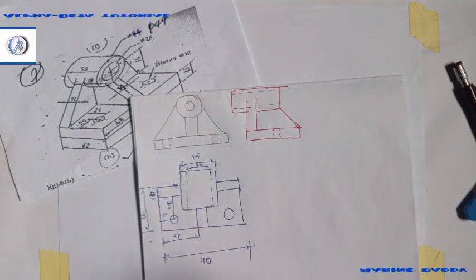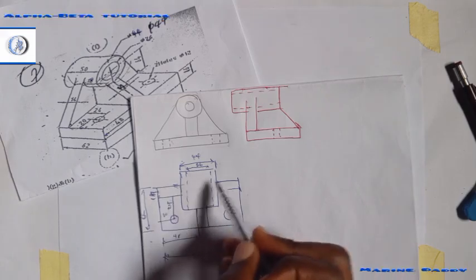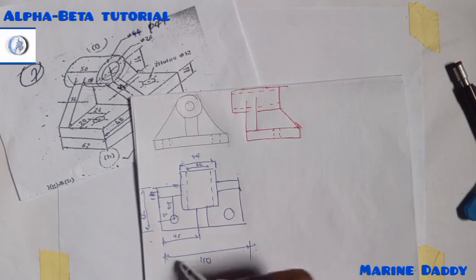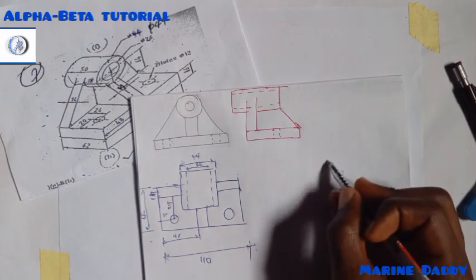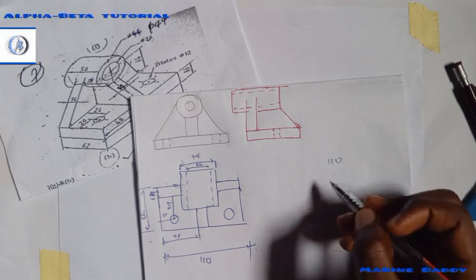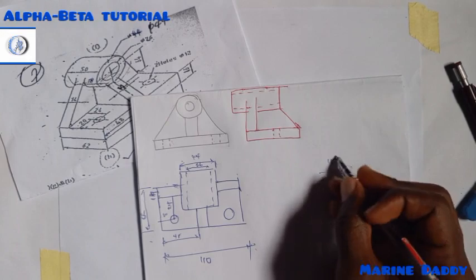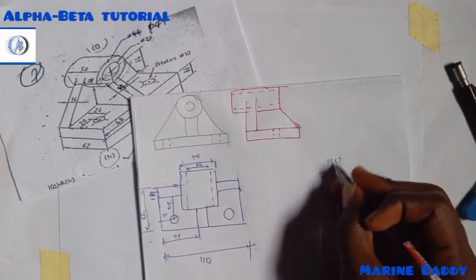Right? Now, we can actually get this remaining part, since here and here are equal, and we have this to be 110. So 110 minus 44, we have how many? That's 66.